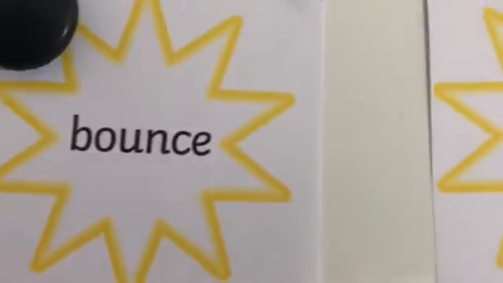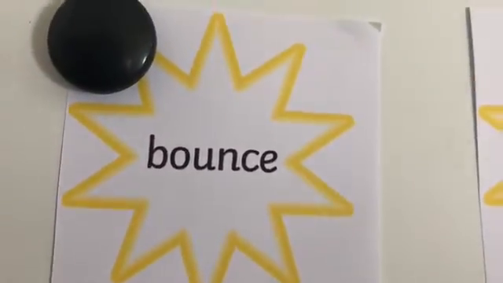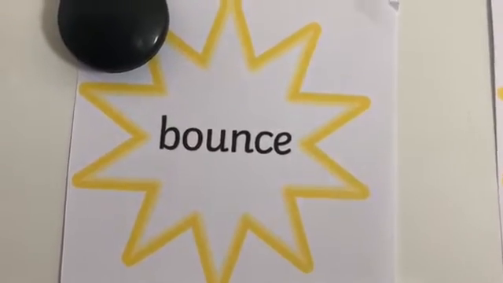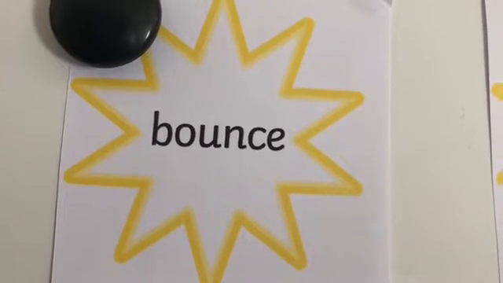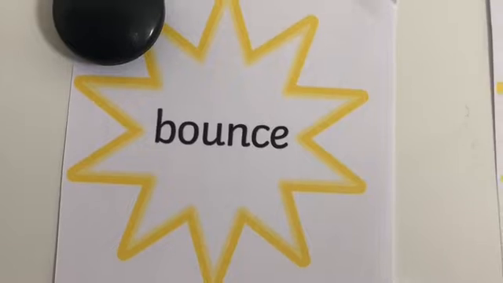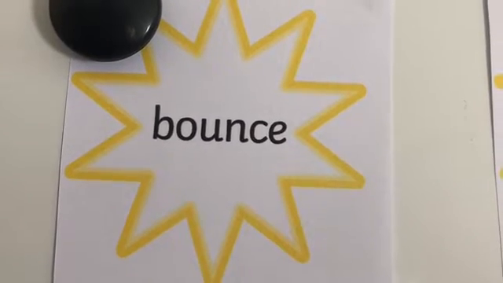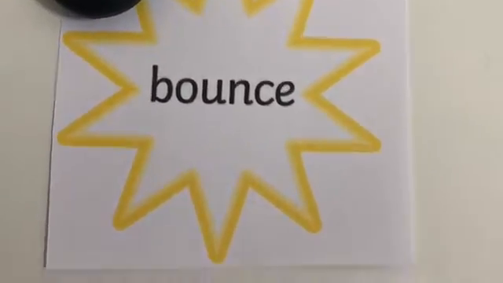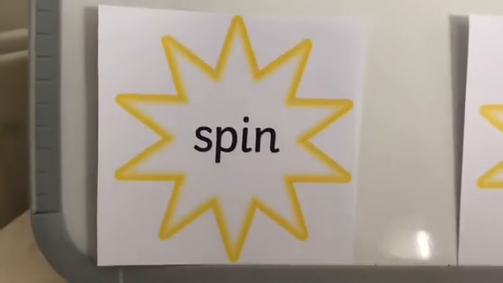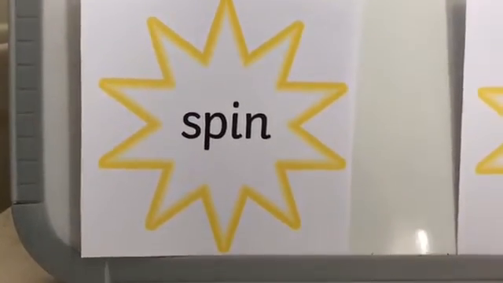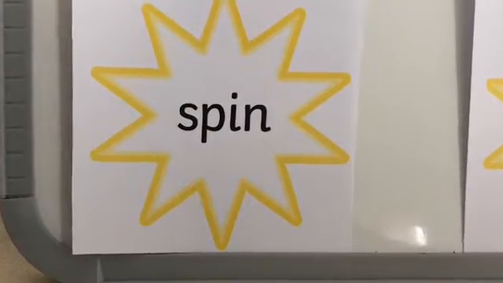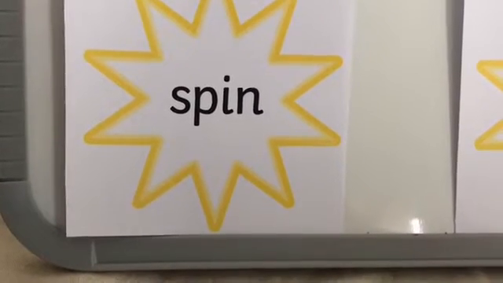The next word we're going to look at is bounce. Can you think of a sentence using the word bounce as a verb? It is a doing word, to bounce. So the sentence I came up with, it is best to bounce on a trampoline. So the thing that you'll be doing on the trampoline is bouncing. The next word is spin. You think of a sentence using spin as a verb. My sentence I came up with was, I like to spin around in the garden.